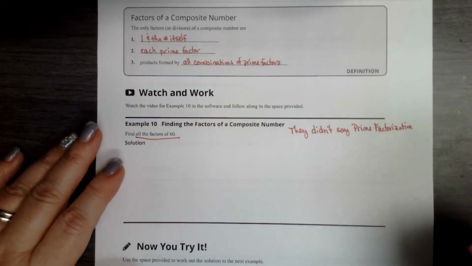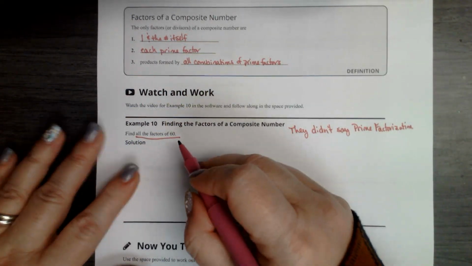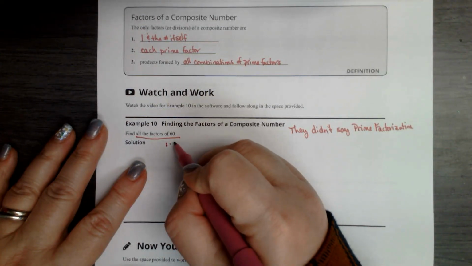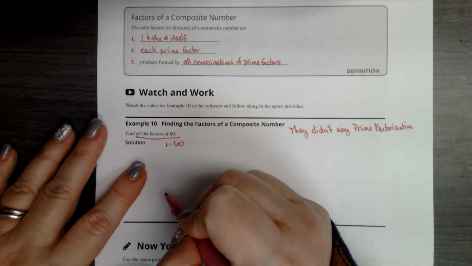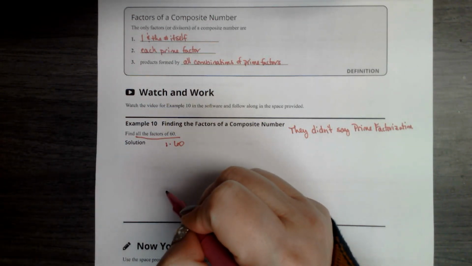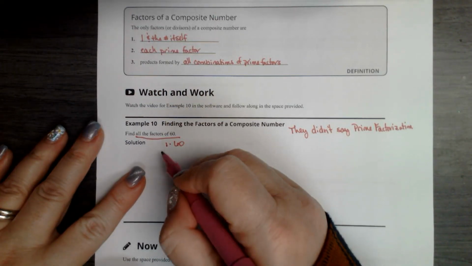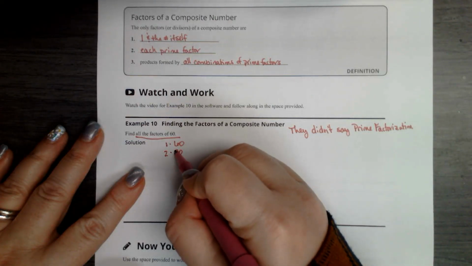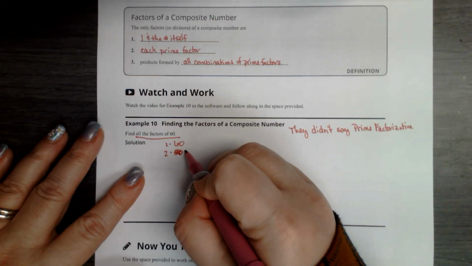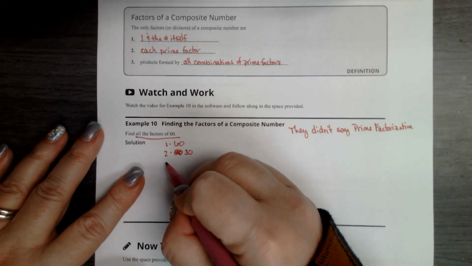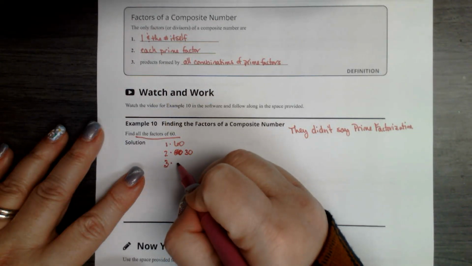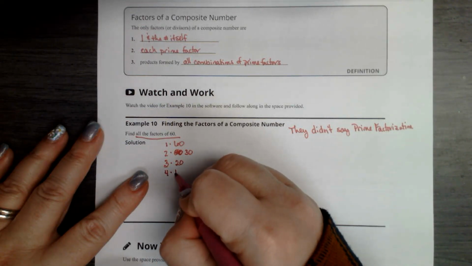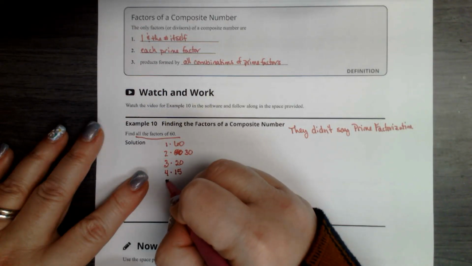So I'm not trying to break down 60. I'm starting with every number that goes into 60. So I'm going to start listing them out with 1 times 60 being my beginning. And then I'm going to go in order with every number that can go into it. Does 2 go into 60? Yes. 2 times what number gives you 60? 2 times 30. 3 goes into 60. 3 times 20. Does 4 go into 60? Yes. 4 times 15. Does 5 go into 60?